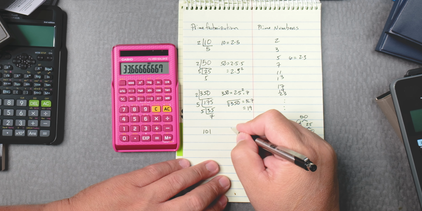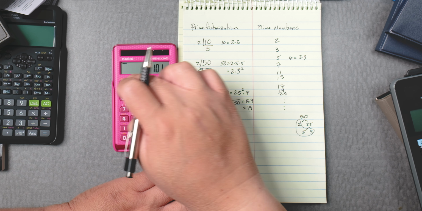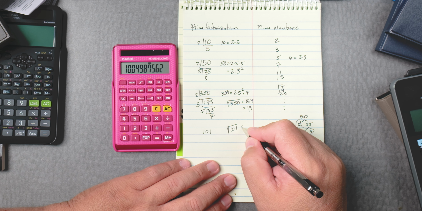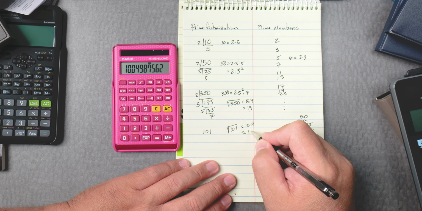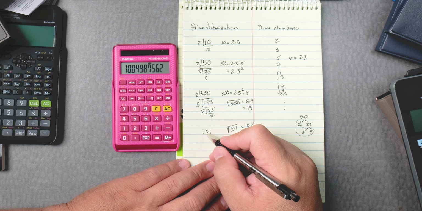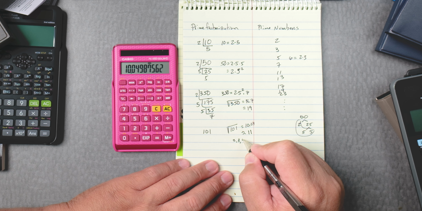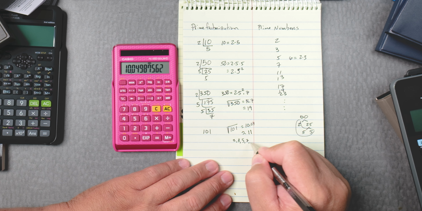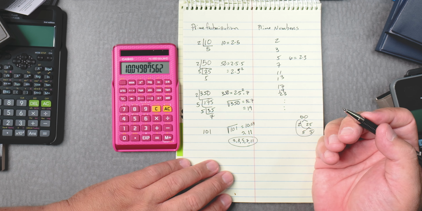Well, it turns out again, if you take the square root of 101, and then shift x squared, it gives you 10.04, which is approximately what? 11, the prime number 11. We can go up to 11, so we can do 2, 3, 5, 7, 11. And if none of these numbers go into 101, it's going to be prime.